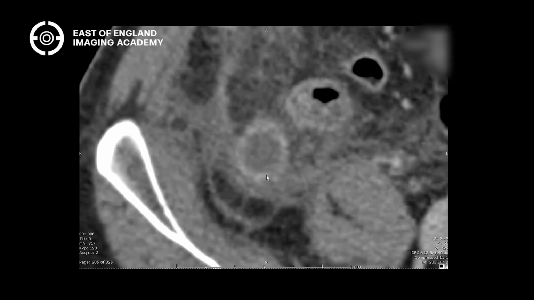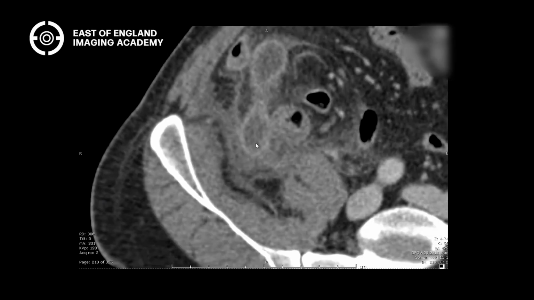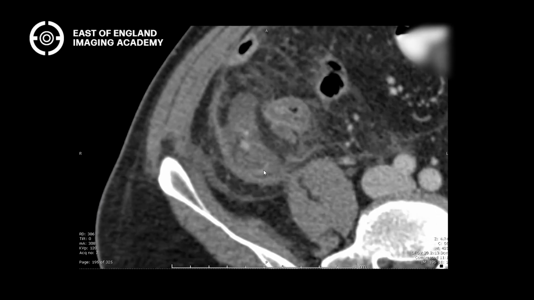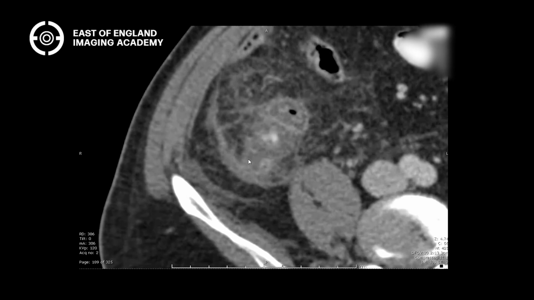Because you've got a bit of the wall that is not enhancing. As we've described, if a bit of normal stuff that should be enhancing isn't, it usually means it's ischemic or it's infarcted. Does that make sense? Yeah, everyone following me so far? So we've got gangrenous appendicitis. And let's follow the line of the appendix up because you know that it's going to be following that kind of line. Follow it up.